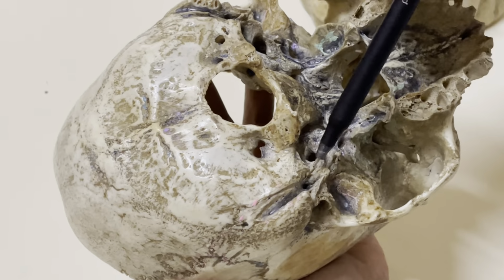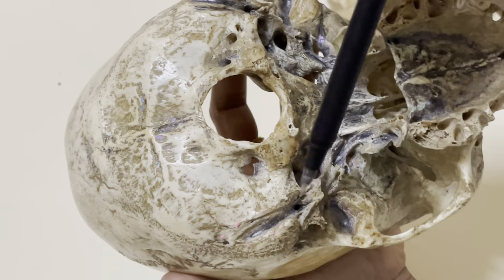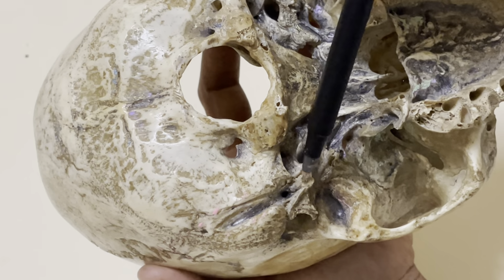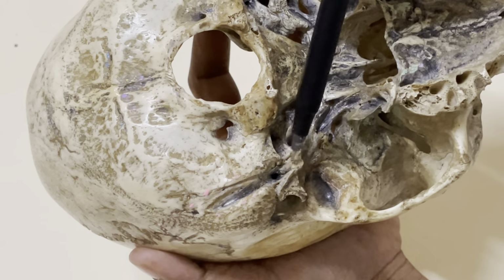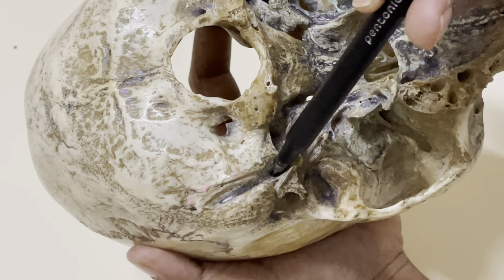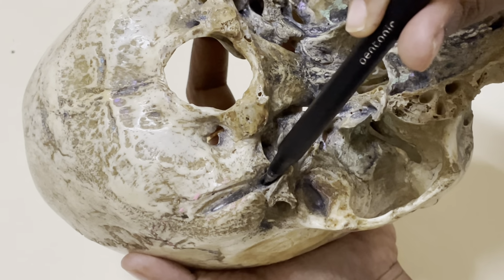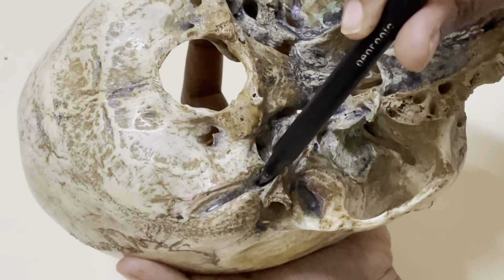In front of the mastoid notch, we will see an opening. This is called the stylomastoid foramen. Okay, here we have the styloid process. This is the mastoid process. Between these two, we have this foramen. This is called the stylomastoid foramen. What structure passes through it? The facial nerve passes through it. That's why it is important. We will keep it for the exam also.